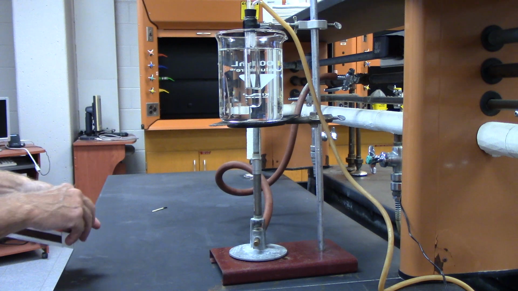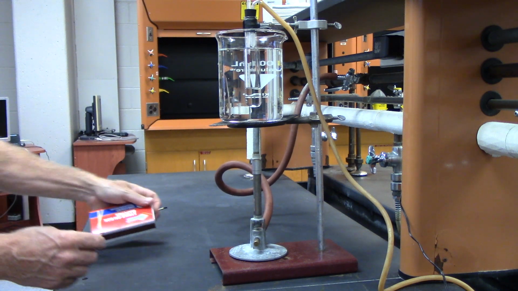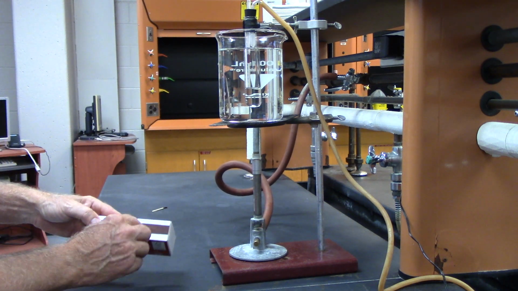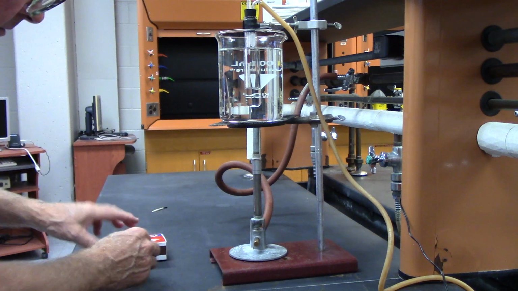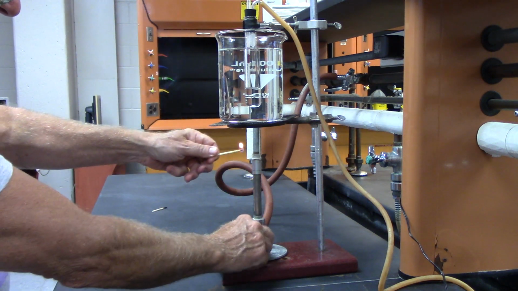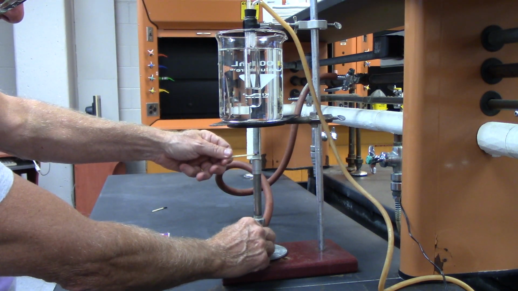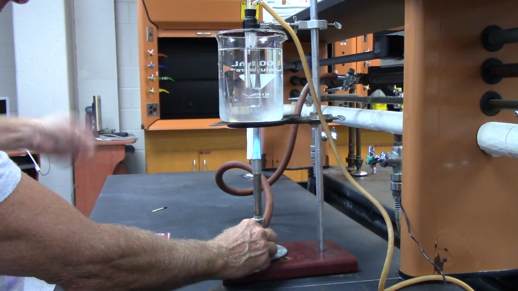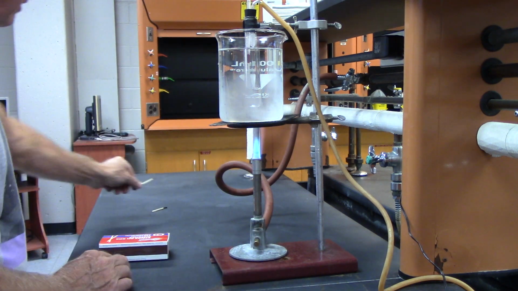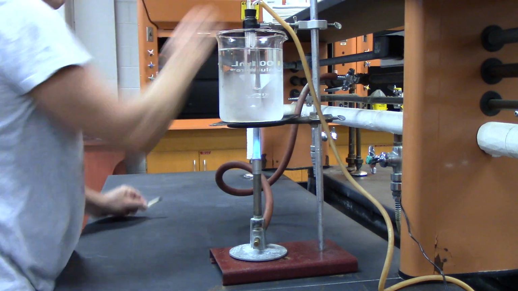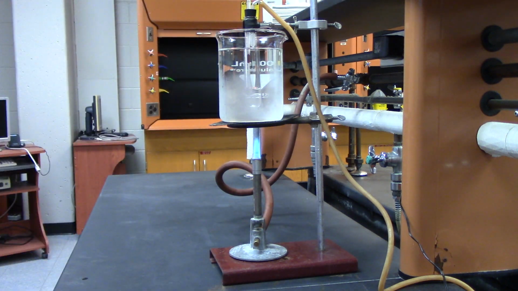Same idea. I turn on the source, and there's air coming in, and there you go. I'm just going to let this go until it gets near boiling, and then I'll have a short video showing what happens at the end.